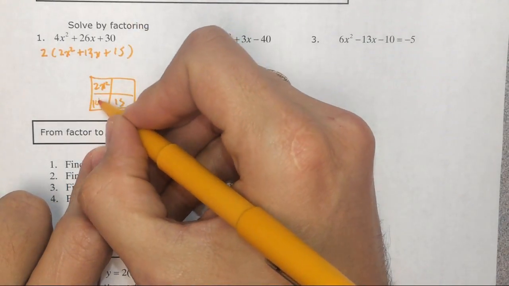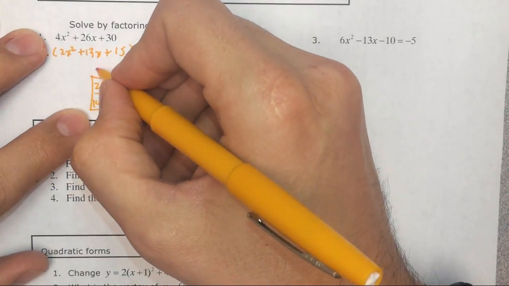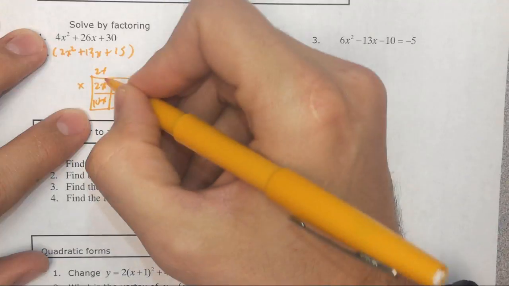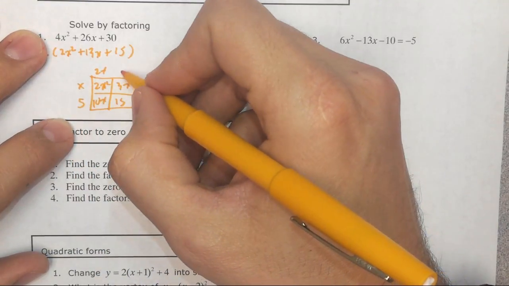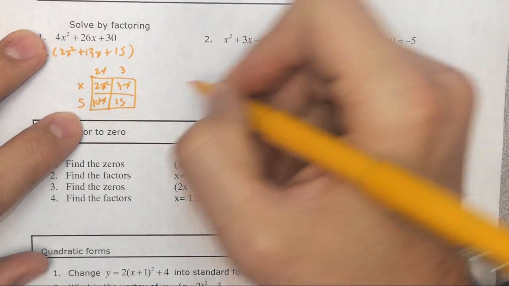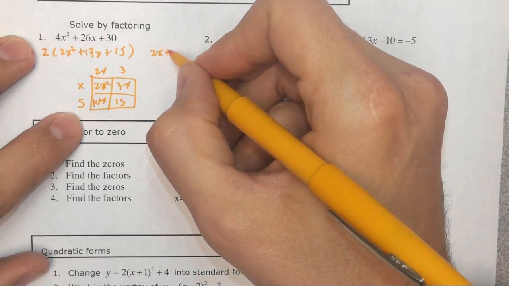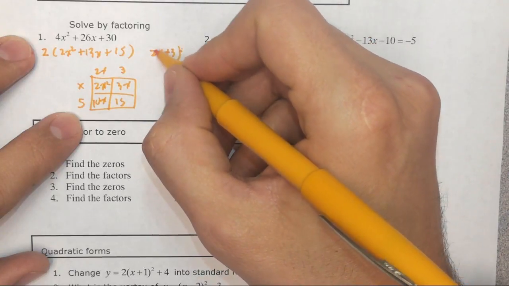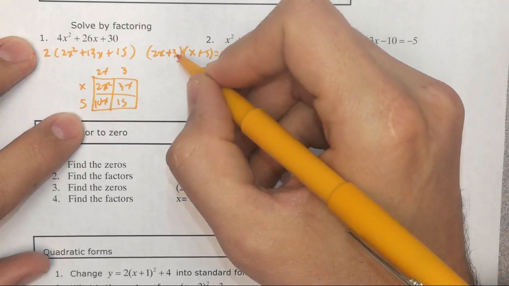So I have 10x and 3x. Greatest common factor this way is 2x. Greatest common factor this way is x. Greatest common factor this way is 5. Greatest common factor here is 3. Make sure that works. Good. So my factors for this are 2x plus 3 and x plus 5 equal to 0.